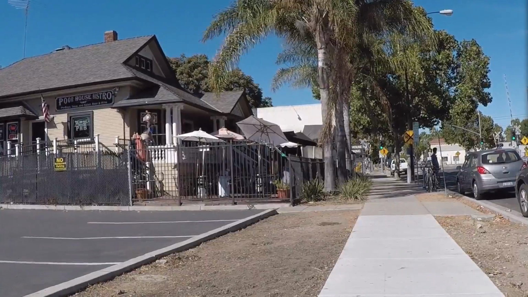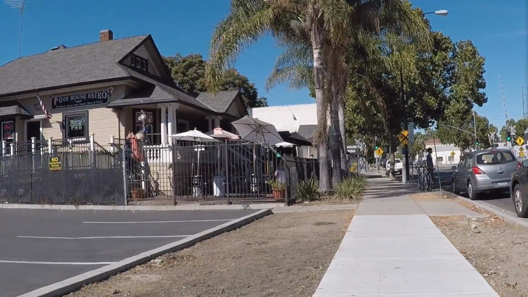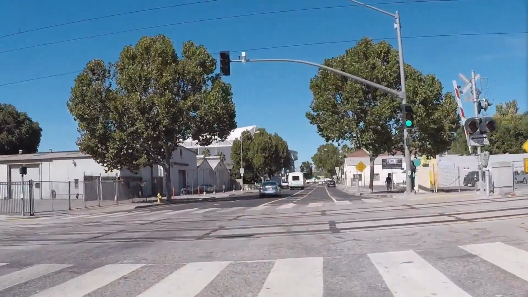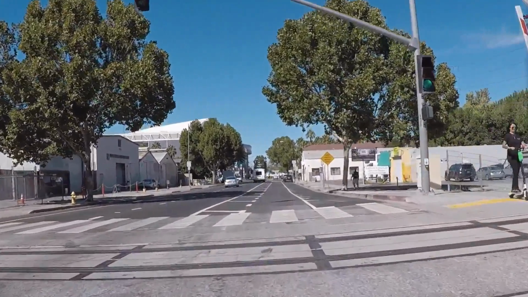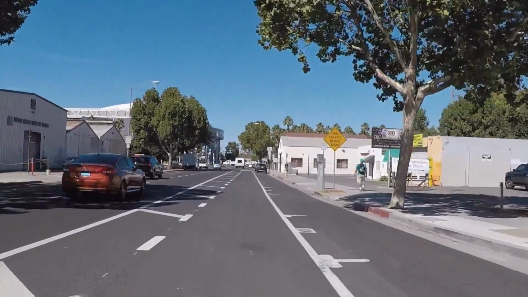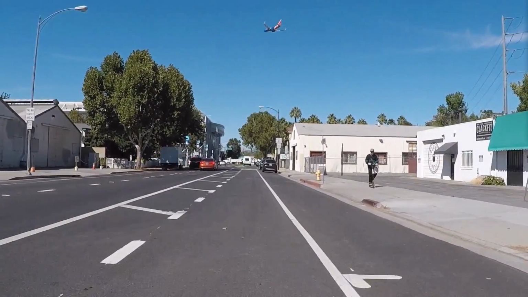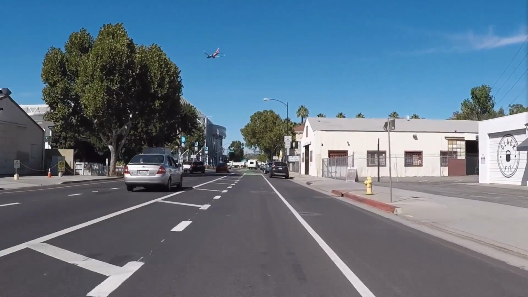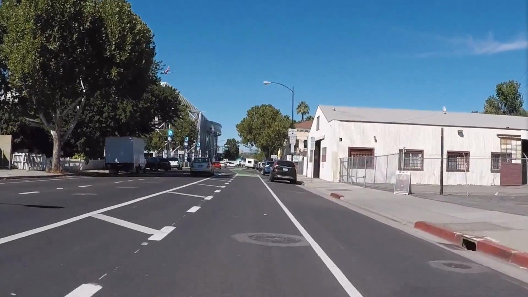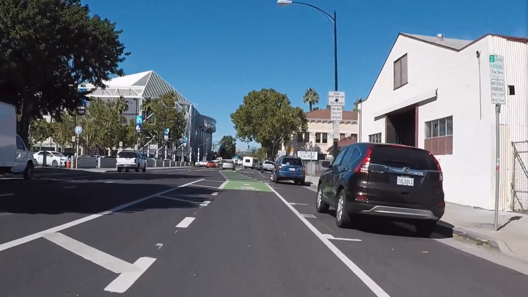Then after a good bit to eat, I settled back into the saddle and got moving again. So I made it across these VTA tracks. No light rail coming at me. Saw a few trams go by whenever I was sitting there eating. As I roll on in this buffered bike lane, though, I see a Southwest Boeing 737 cruise overhead going into the San Jose airport there.